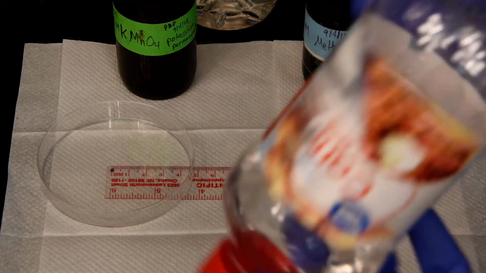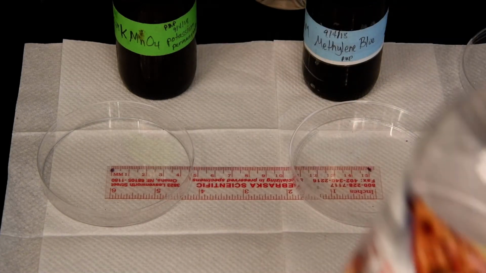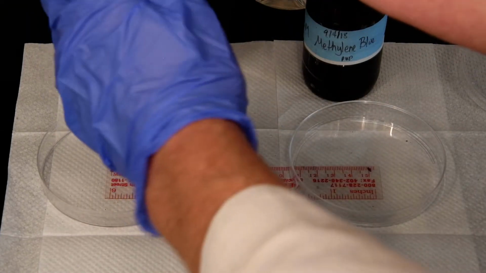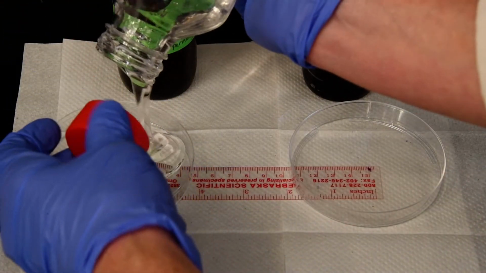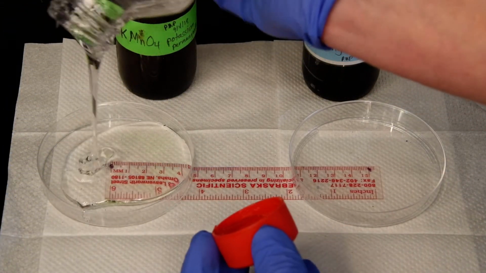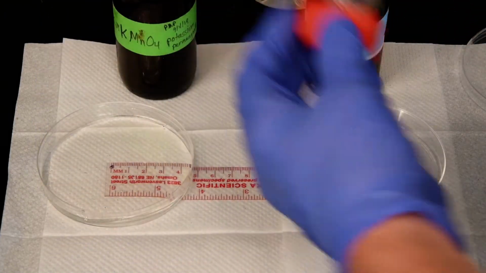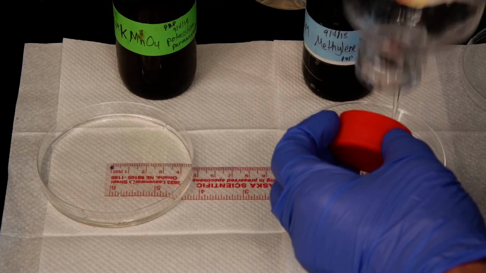So in this particular case, we're going to use corn syrup, because corn syrup is highly viscous and it'll slow down the molecules. Again, it gets to be a little bit of a mess, so be very careful as you set these up. We're going to let that drip out there and fill that dish. And again, it's clear, obviously, so we can see the molecules.